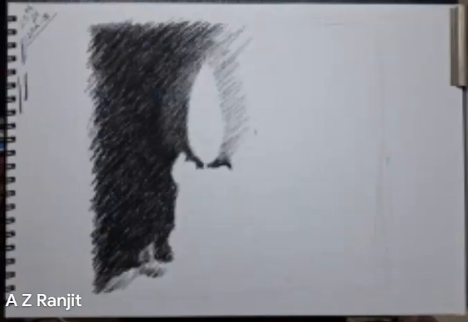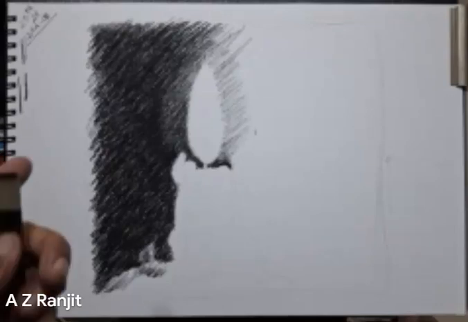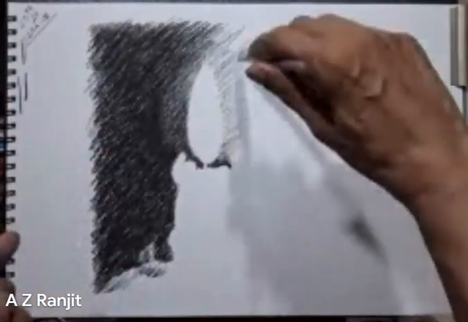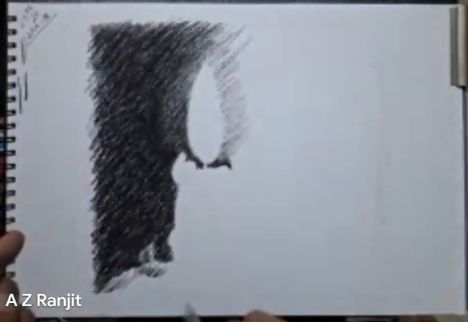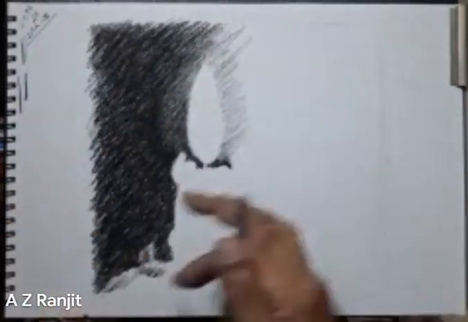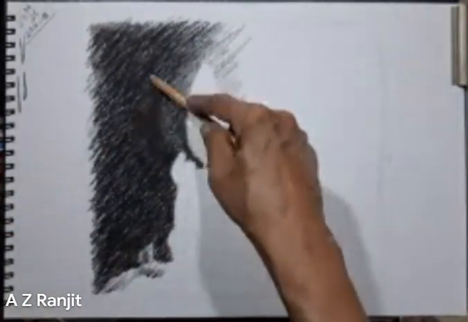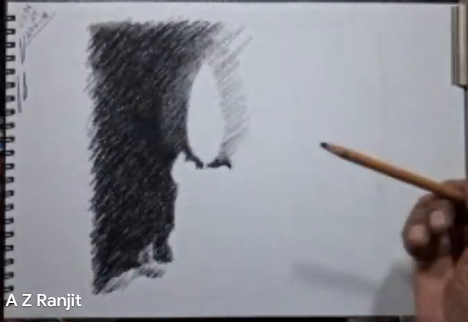Take a soft, flat brush. That is my soft, flat brush. Okay, take a soft, flat brush and push away the dust. Okay, if you push away with your hand, you know what will happen, right? Okay.